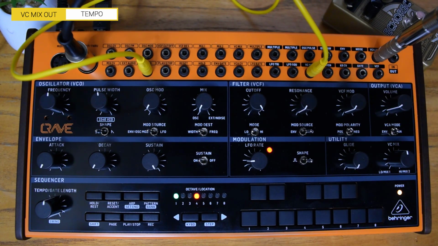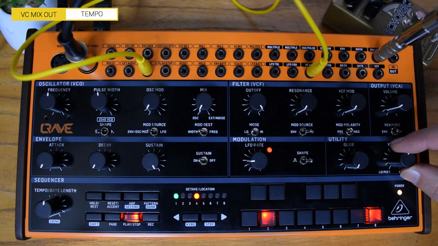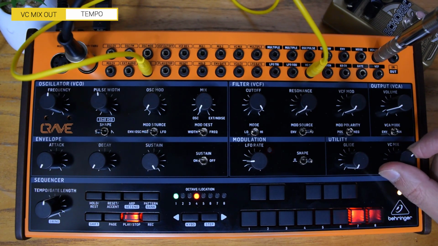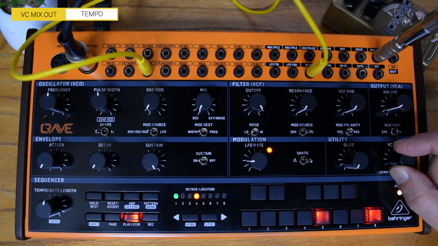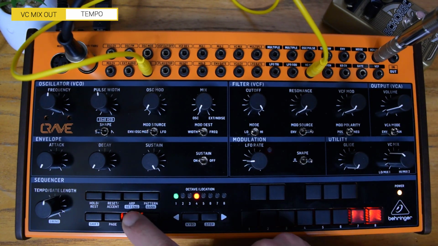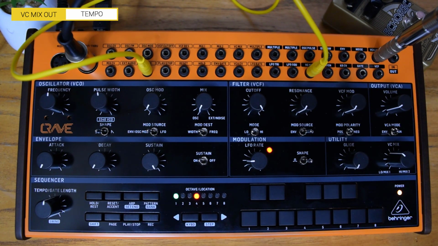So now we are connected. I'm going to do the same trick. I'm going to do play. And if I go now to the VC mix, I'm controlling the speed, and I can go down or up in speed. Right? Right. So very easy, very simple.